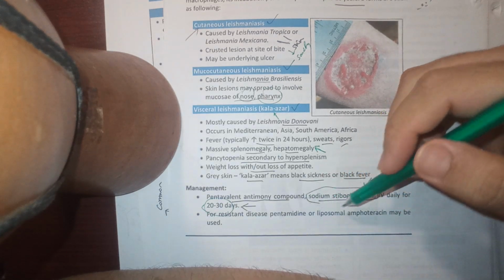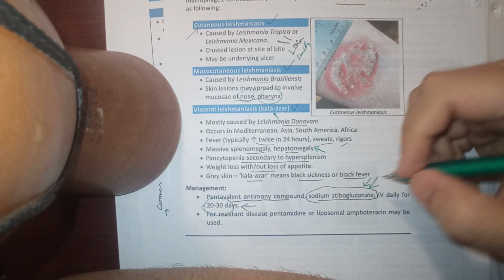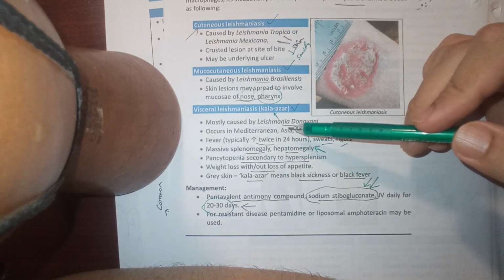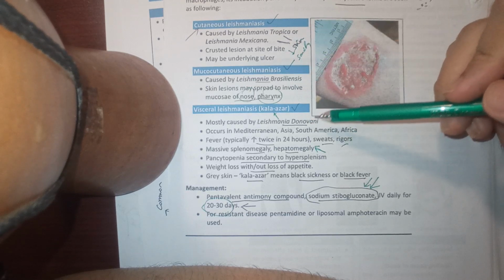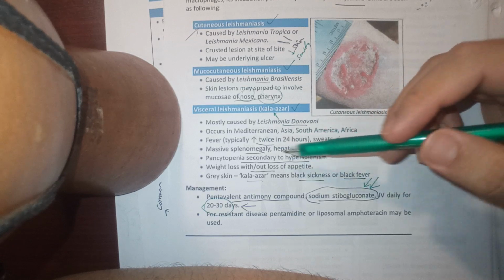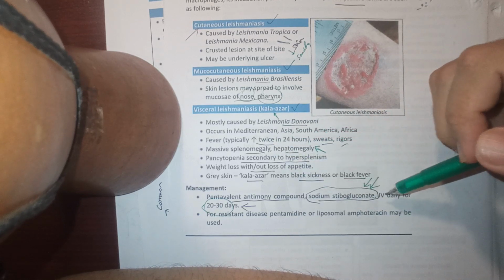For recent disease, pentamidine or liposomal amphotericin may be used. So sodium stibogluconate is the one, if you remember. There are three types: cutaneous, and mucocutaneous in the mouth, nose, and pharynx, and this one is in the skin. This one has systemic problems like fever, hepatosplenomegaly, pancytopenia. Sodium stibogluconate.